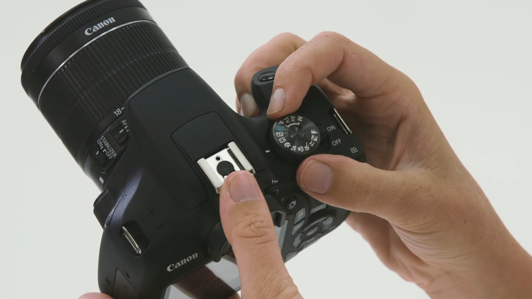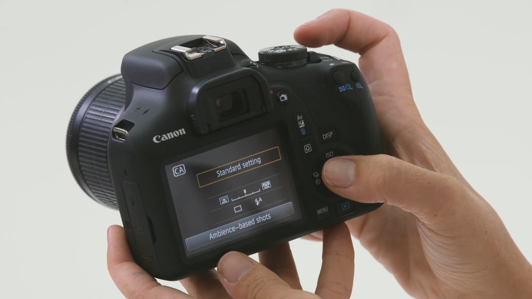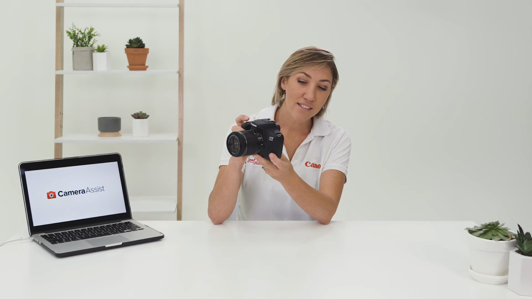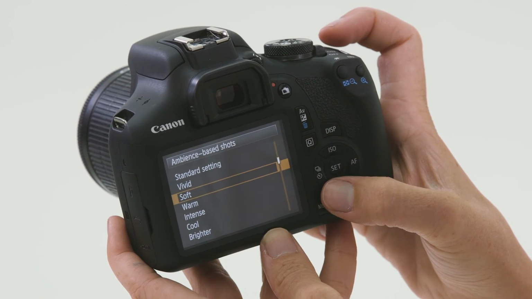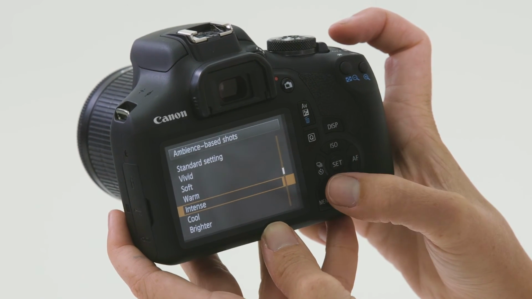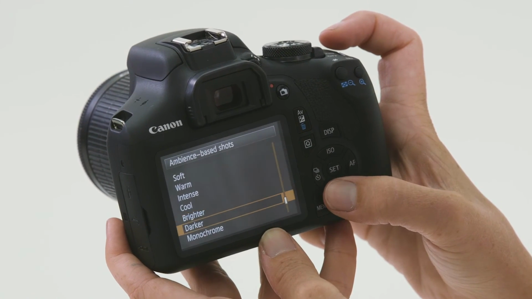If you're not too sure what shutter speed or aperture would be suitable for your shot, why don't you try taking a few photos with the creative auto mode that's built into this camera. On the top of the mode dial here, simply move it around to CA, which stands for creative auto. On the back of the screen, you'll notice that you have different options to control the ambience in the shot. These range from standard settings to vivid, soft, warm, intense, cool, bright, dark, and monochrome. By changing these, you can really change the look and feel of your image.